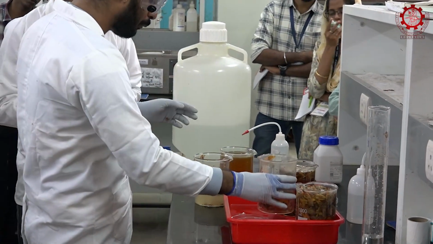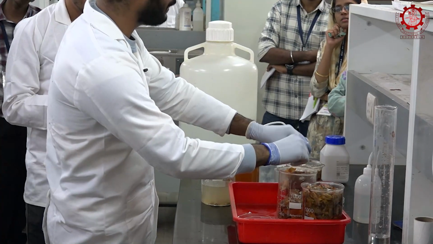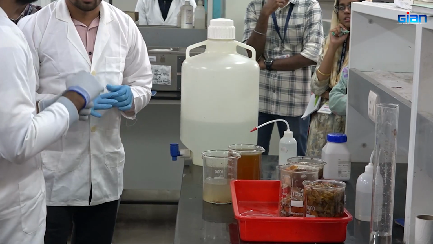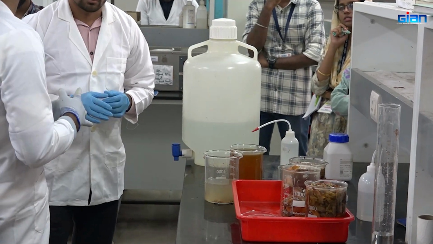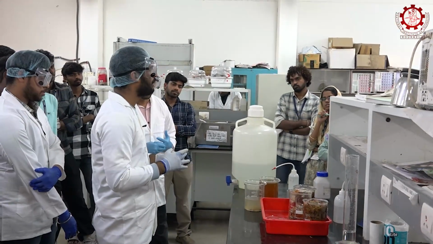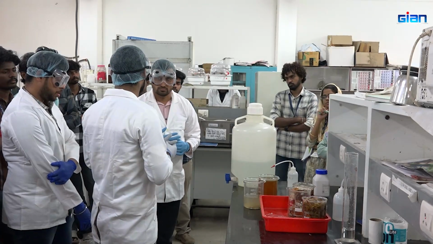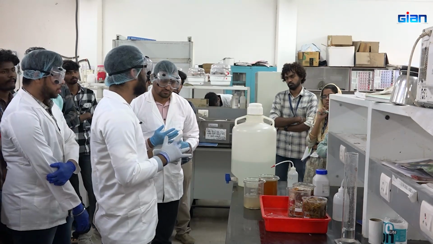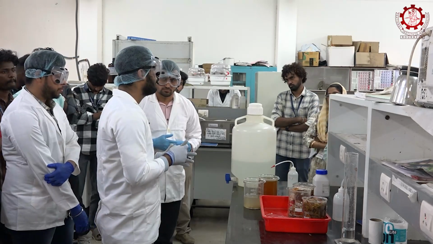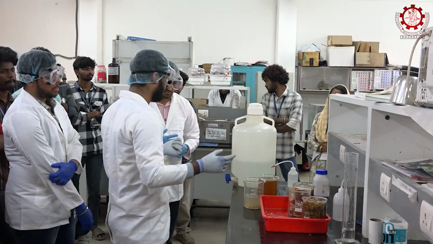Now we can take any concentration of NaOH, but we are not going for a higher molarity. So now we are preparing 0.5 normal NaOH. How can we prepare 0.5 normal NaOH? For 1 normal NaOH, it is 40 grams in 1 liter. So for 0.5 normal, it is 20 grams in 1 liter. We have already measured this NaOH.